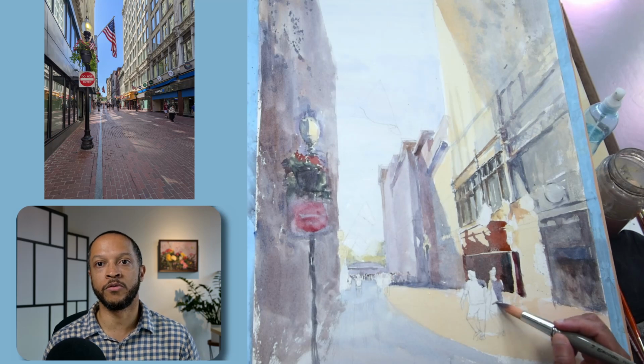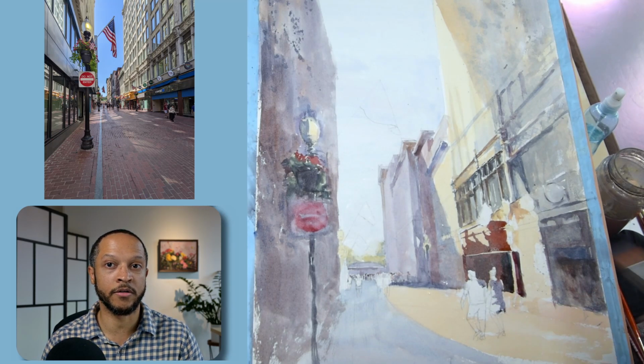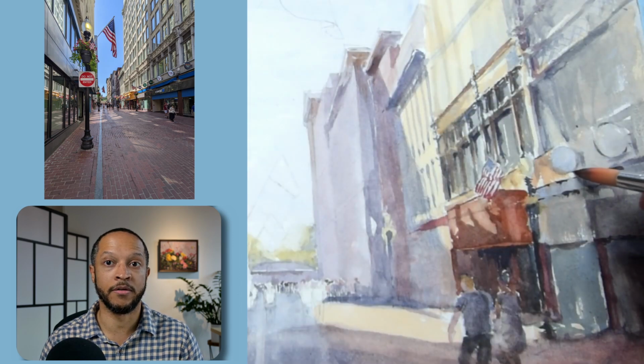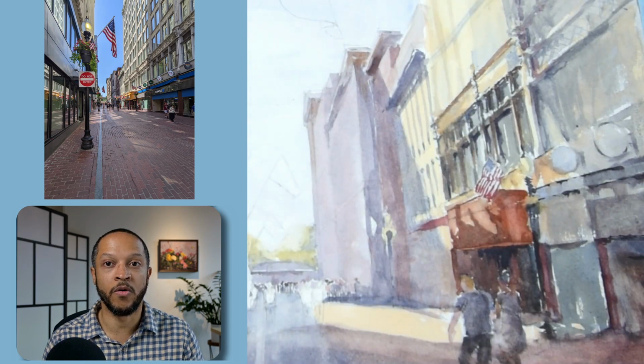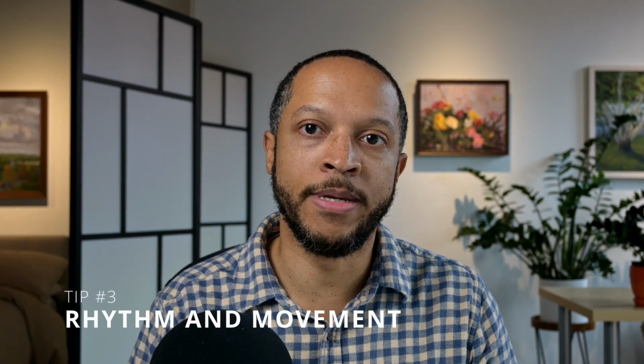I would need to use other tools to counteract the strong leading lines: contrast, brightness of colors, and level of detail. That being said, I selected the orange awning on the right side of the image to be the main focal point. That leads us to tip 3, incorporate movement and rhythm.